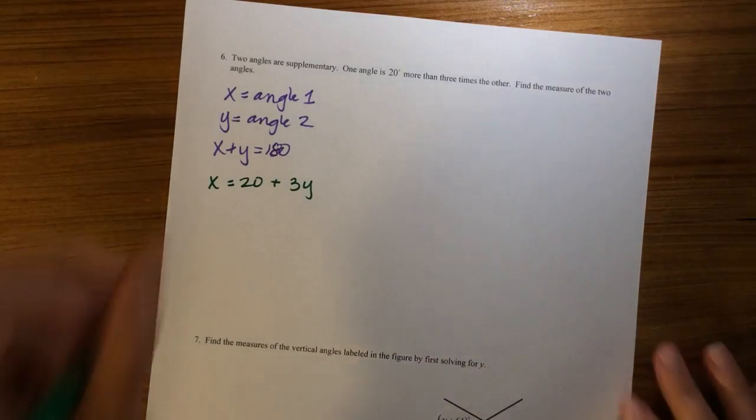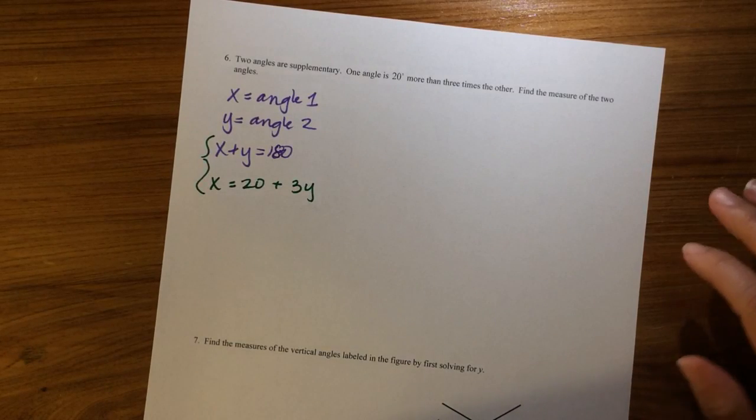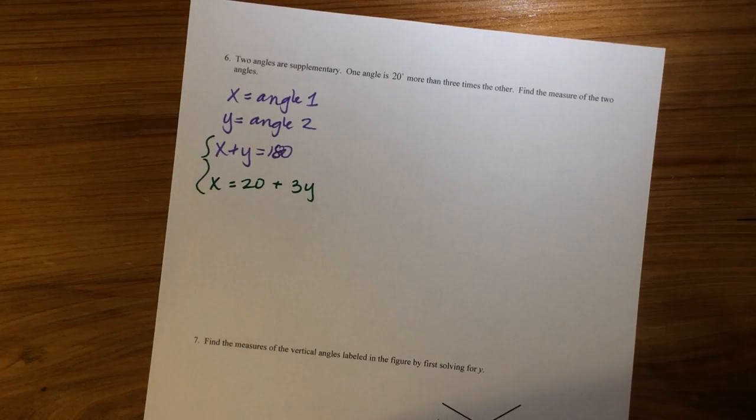Same scenario as the last example. I've got two equations, and one equation has a variable equal to the other. So what are we going to do? I want you to pause the video and go all the way through. Find x and y. It's very similar to example 5. Press play when you've got it.